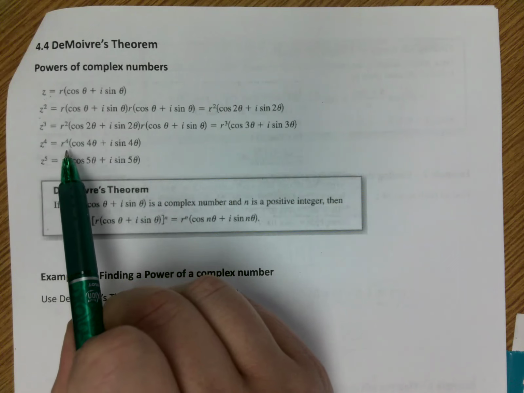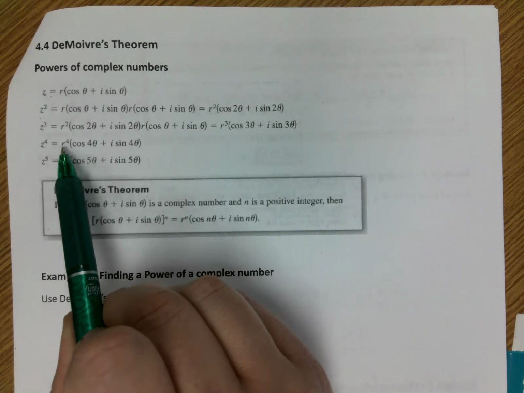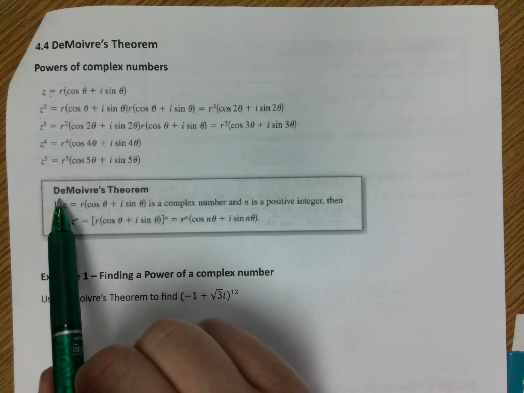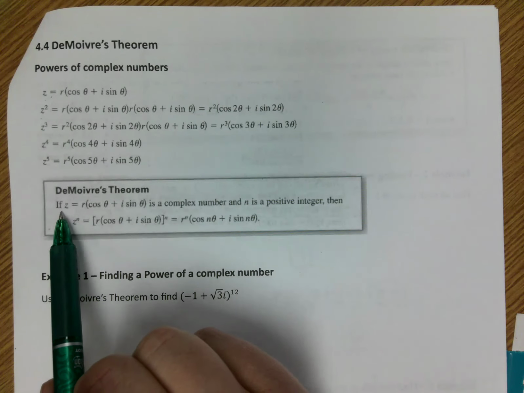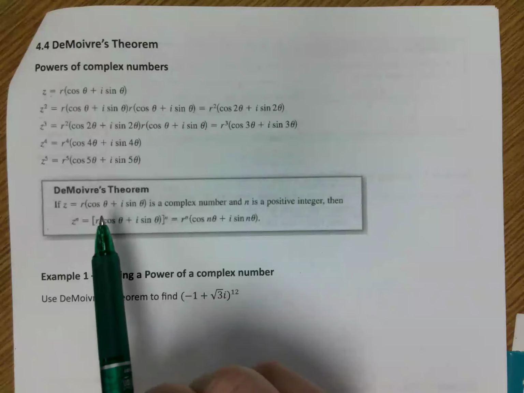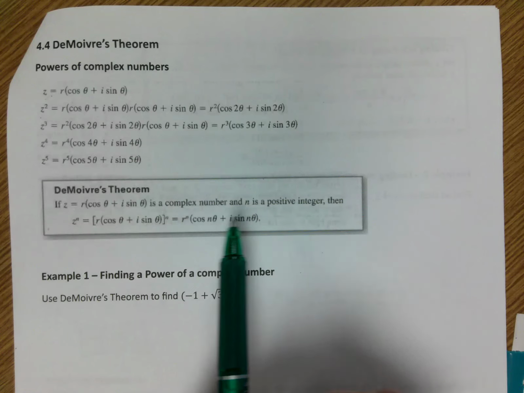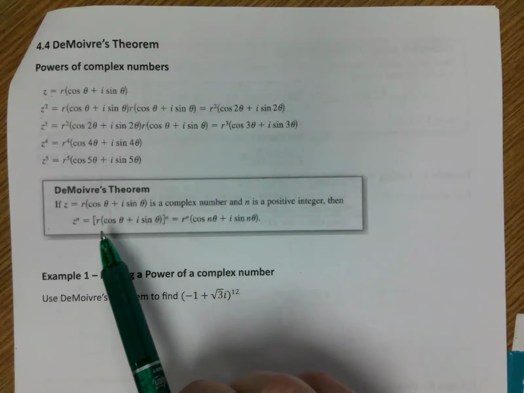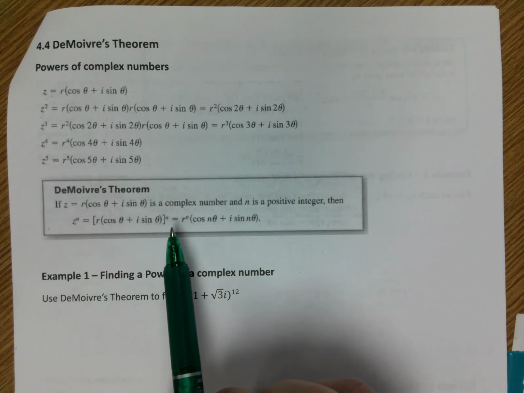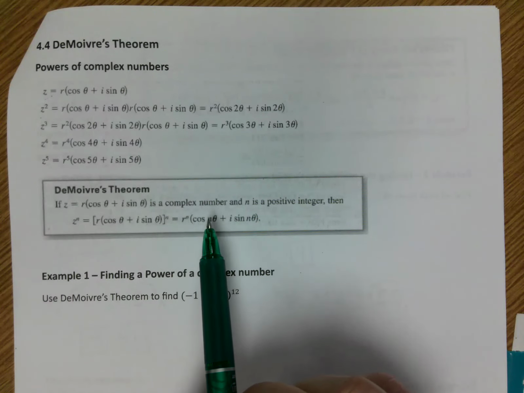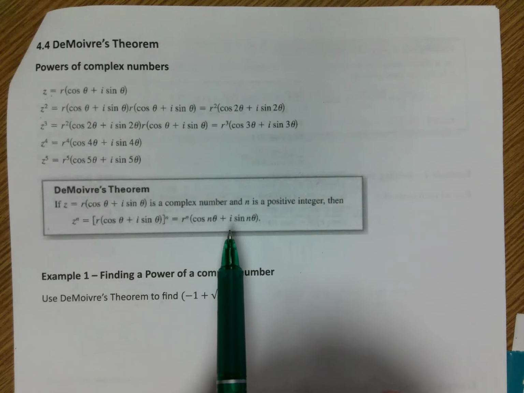So if we have z to the fourth, we would have r squared times r squared, and then we'd be adding. So that is De Moivre's theorem. If we have a complex number written in trig format, where n is a positive integer, so n right here is what power we're raising it to, then the radius is raised to that power, and then the angle is multiplied by whatever power you're raising it to, because that's how many times you're going to be adding that number to itself.